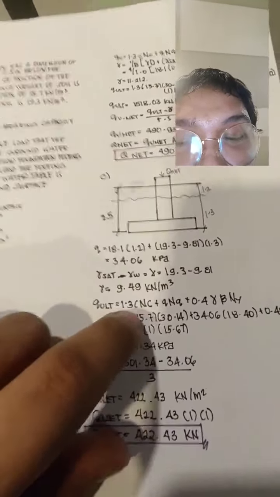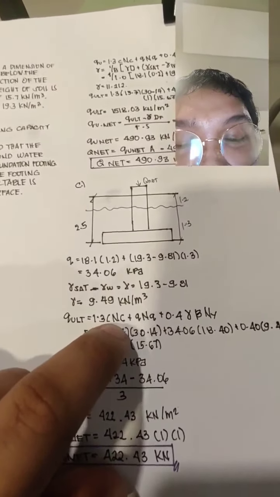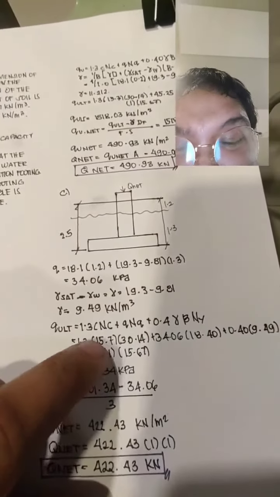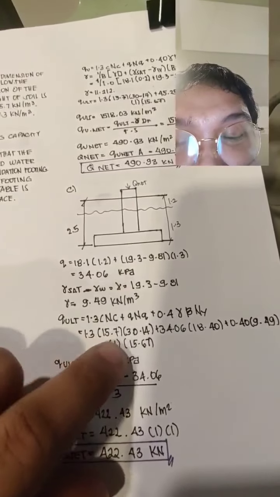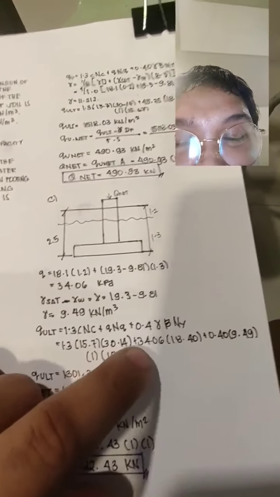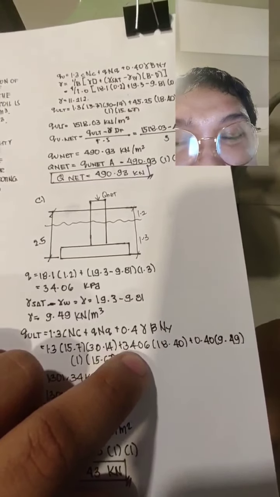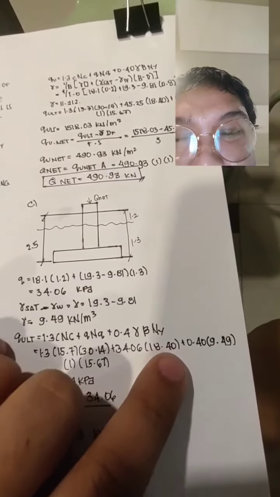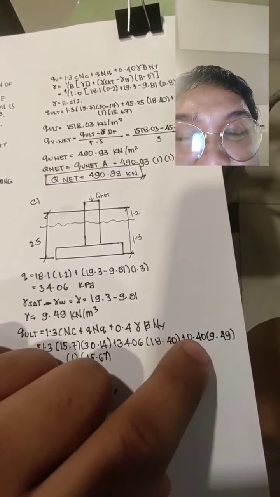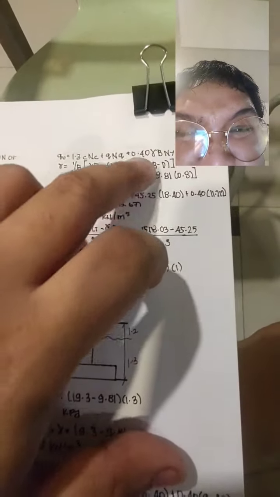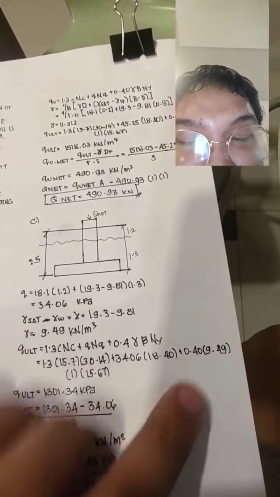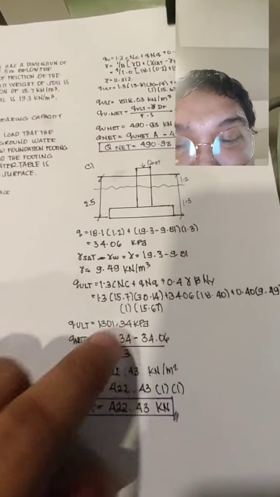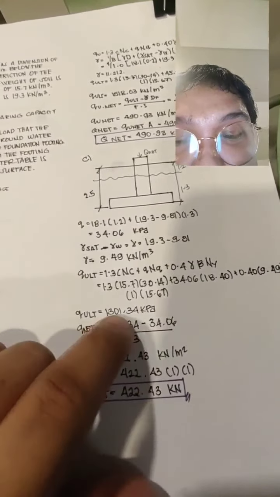So, our q ultimate again is equal to 1.3 c Nc plus q Nq plus 0.4 gamma B Nγ, is equal to 1.3 times 15.7 cohesion, times our Nc of 30.14, plus the q we got, 34.06, times 18.40 for Nq, plus 0.40 times the gamma of 9.49, sorry, times 1 times 15.67. So q ultimate is 1301.34 kPa.